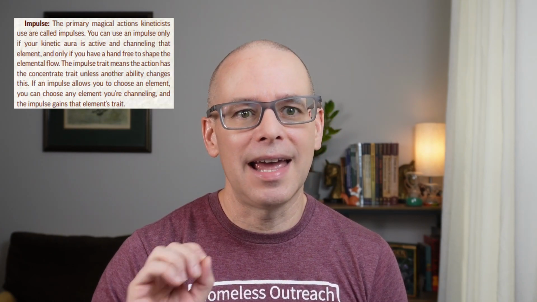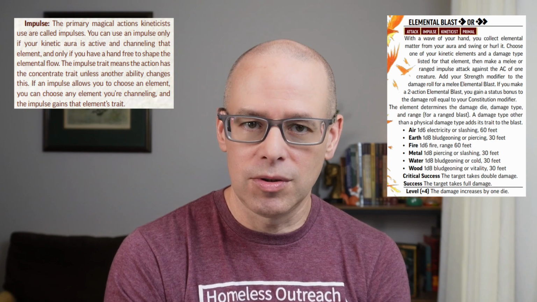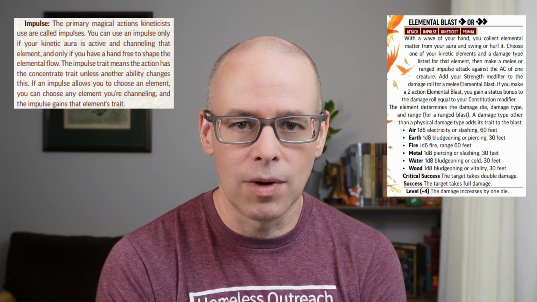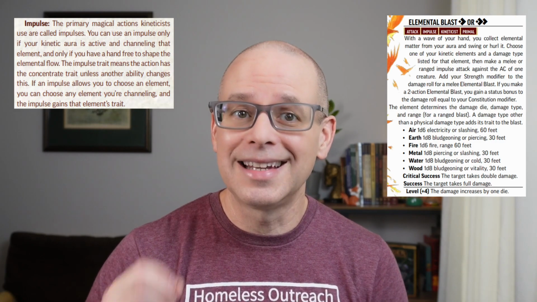The impulse trait does have the concentrate trait unless you have another ability that allows you to change this. Now, some impulses are specific to an element, and some will allow you to choose an element, but you can only use one that you are channeling. Now, a good example of this is going to be Elemental Blast. Elemental Blast allows you to choose whatever element that you want to use, whichever ones that you have, whichever ones that you are channeling, and it is going to be your basic impulse.